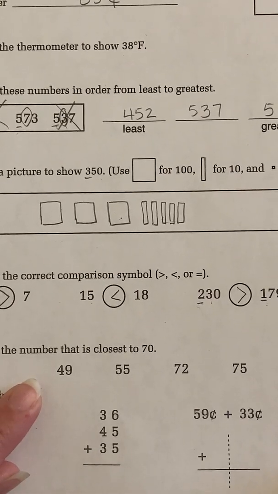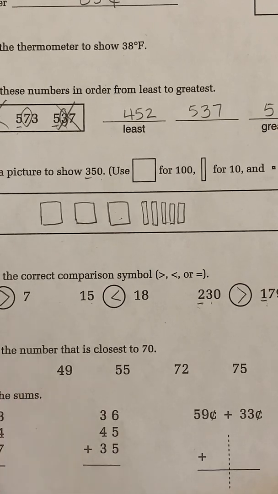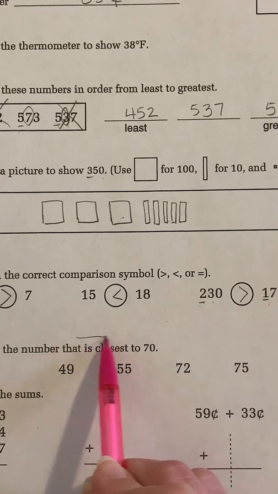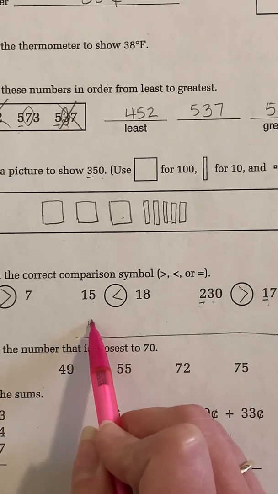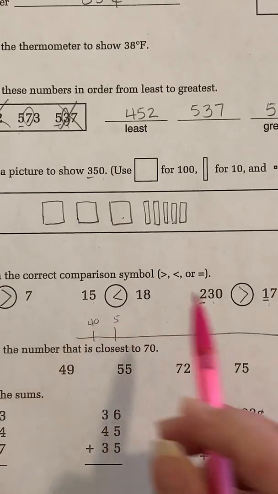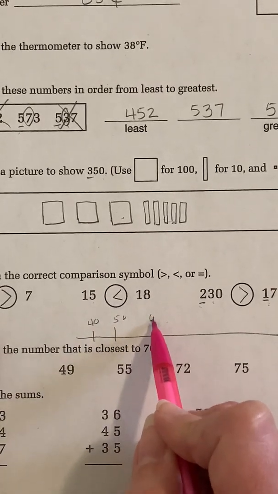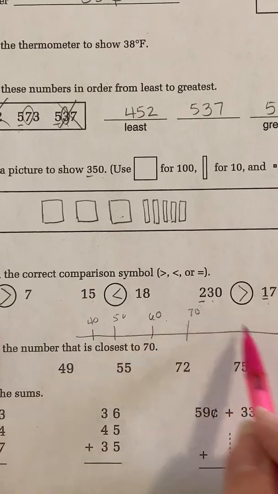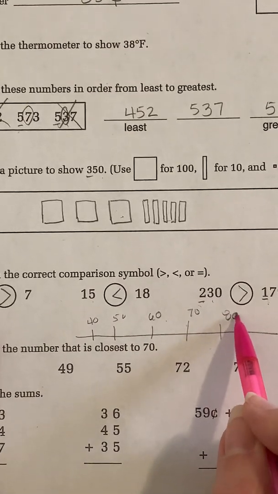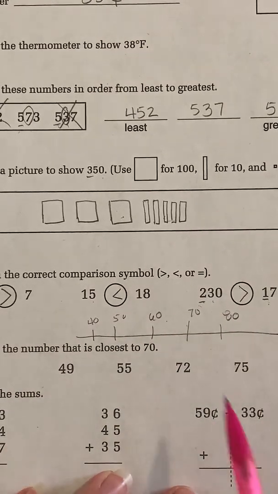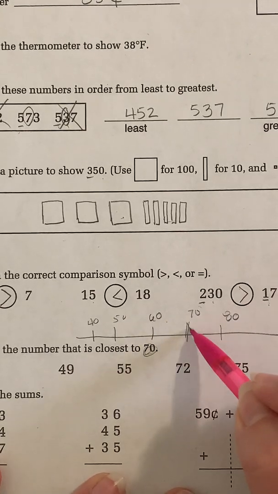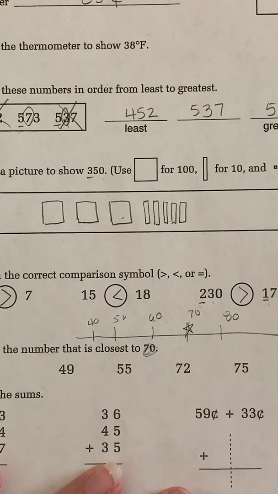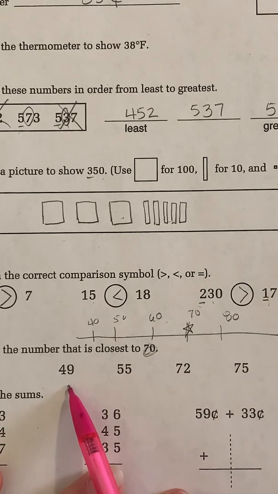And again, you're going to circle the number that's closest to 70. I like to draw my number line with my tens. I'm going to start at 40, 50, 60, 70, 80. Okay, we want the number that's closest to 70. We have 49.